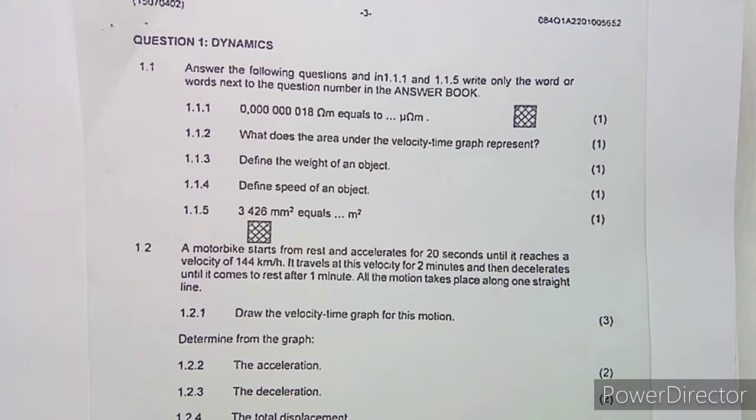Still working on engineering science N2. So I'm having the question paper which was written in June 2022 for engineering science N2. Actually it's a scanned paper, so I don't know if it is going to be clear, but those are the questions that we had. The first question was on dynamics.